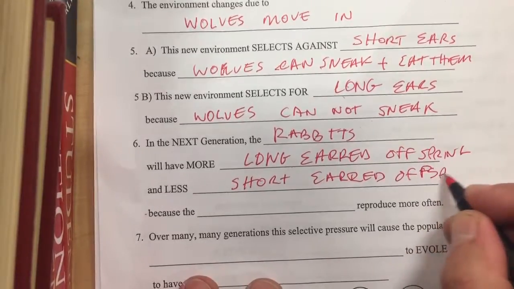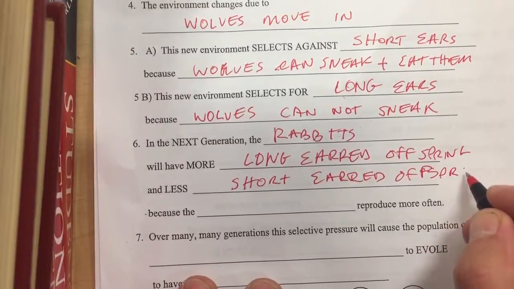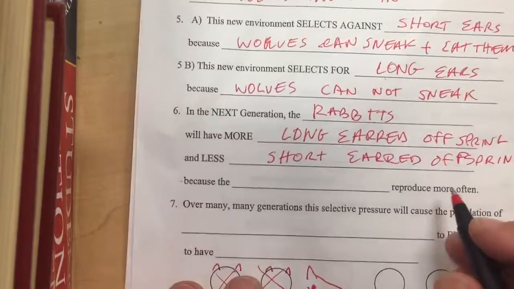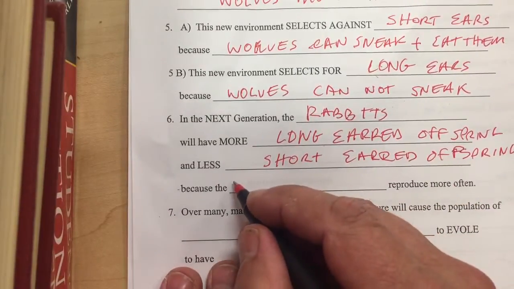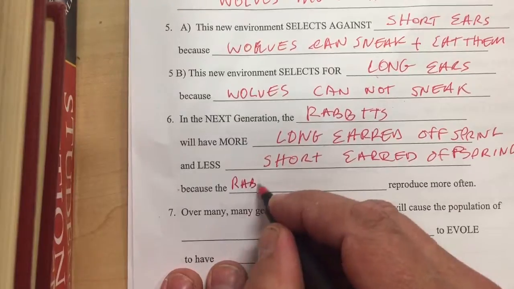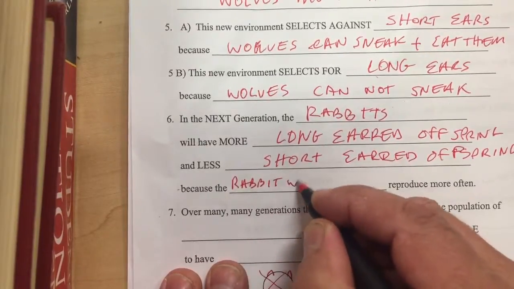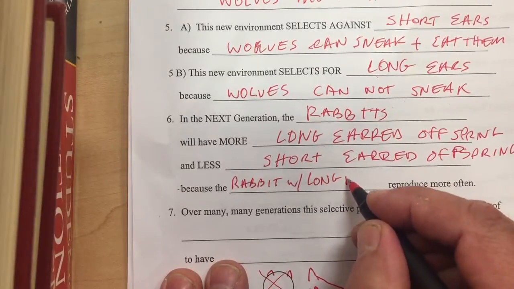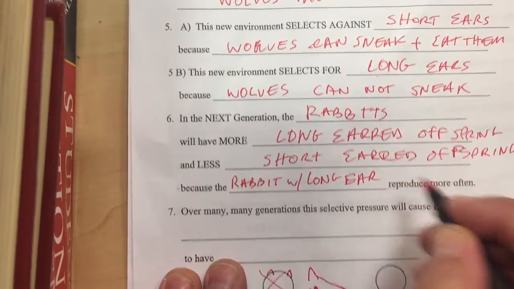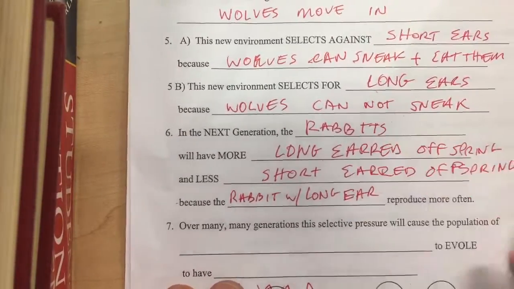Remember, offspring means babies. Because basically the long-eared rabbits, or rabbits with long ears, they get a chance to reproduce more often because they're not being eaten as much.